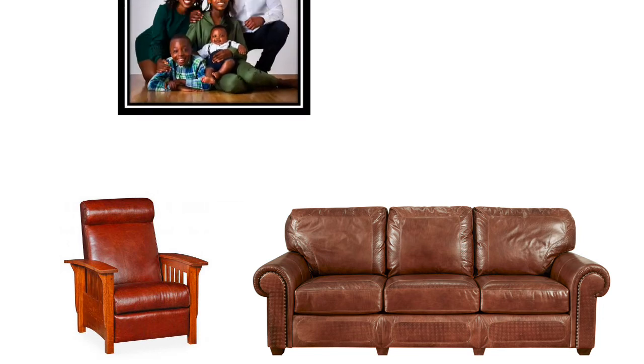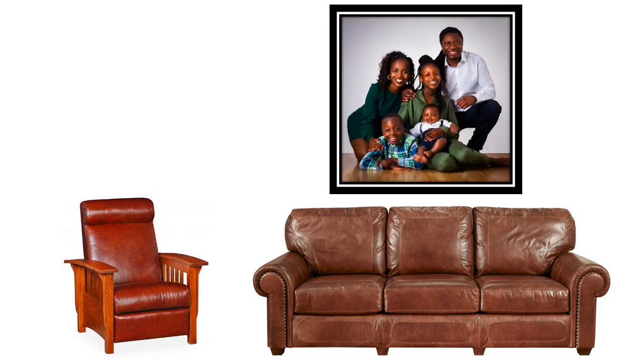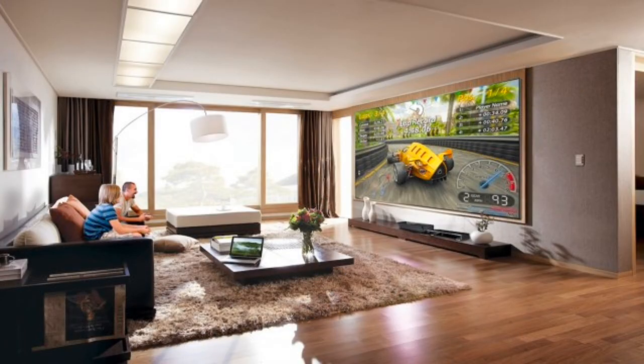That's where my dad relaxes after work. Hanging on the wall above the couch is a large picture of my family. Across from the couch, there is a 100-inch plasma TV. It's great for watching sports.